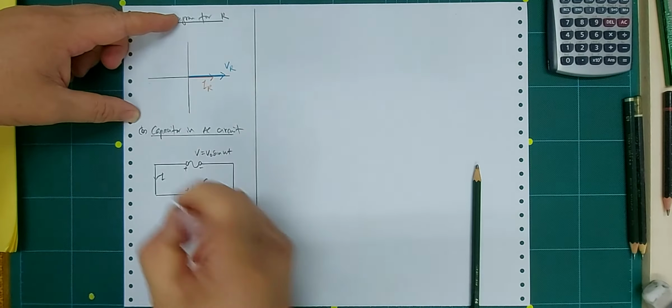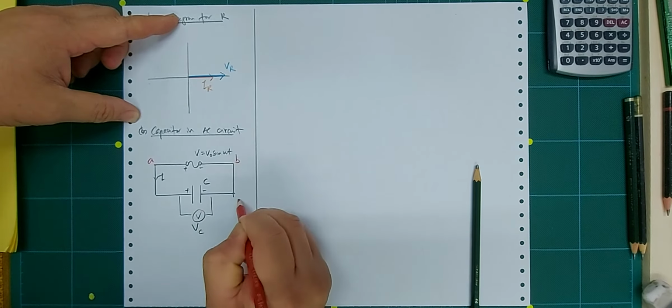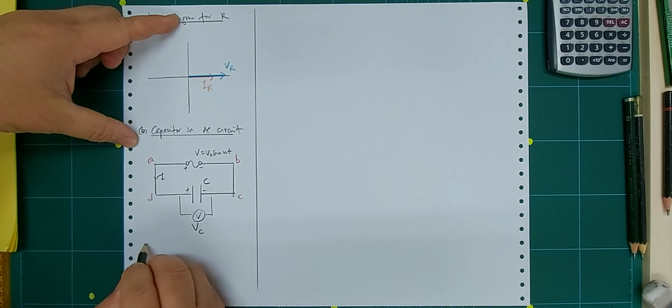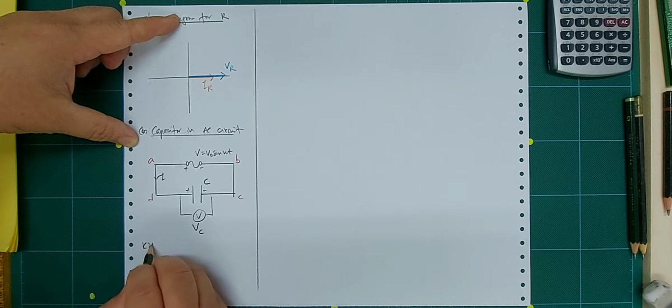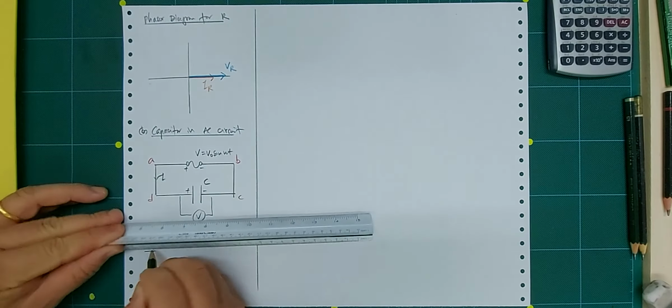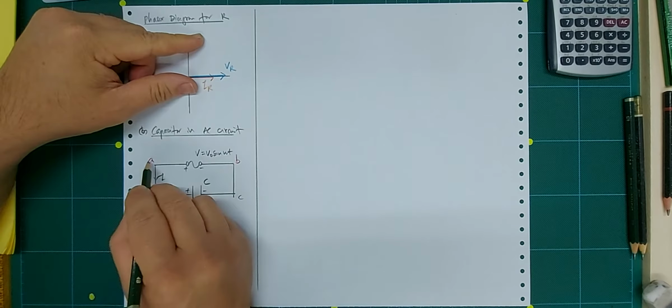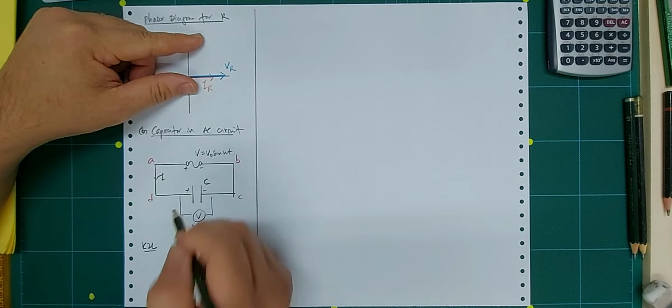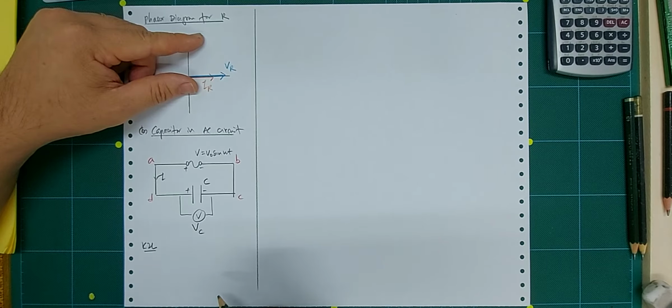So we're going to start with A, B, C, D. Again, we use Kirchhoff's second law. Start from A to B, B to C, C to D, D go back to A. Since there are only two components, you only have two terms.